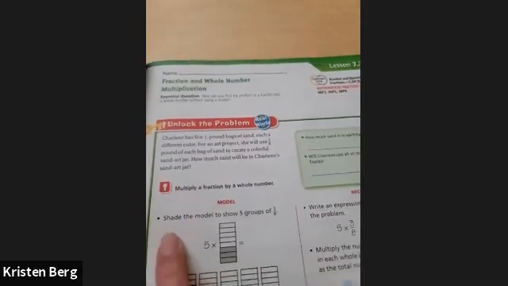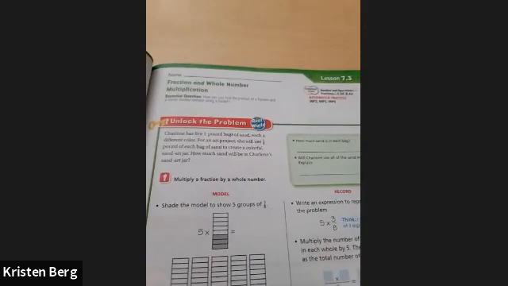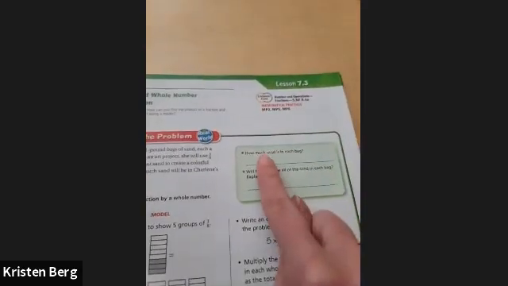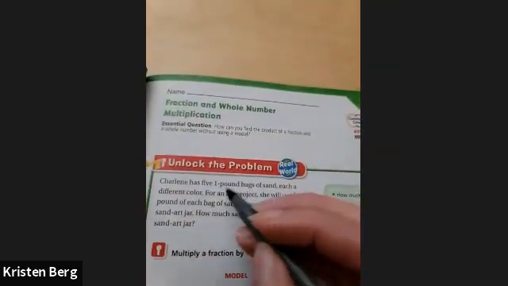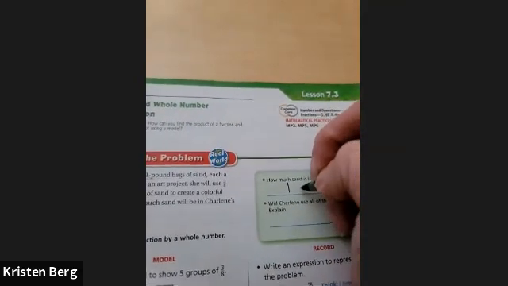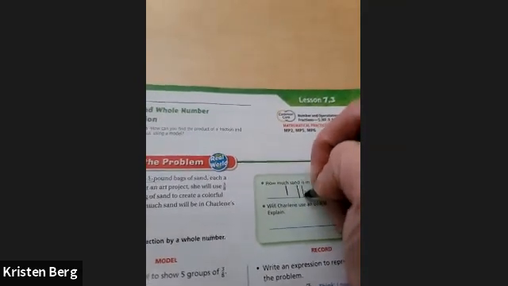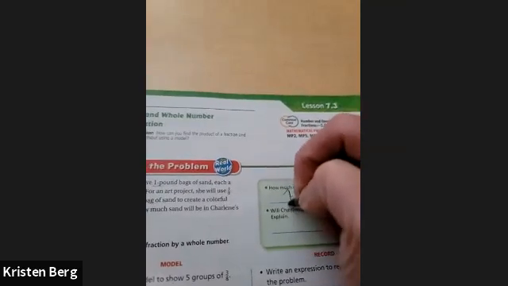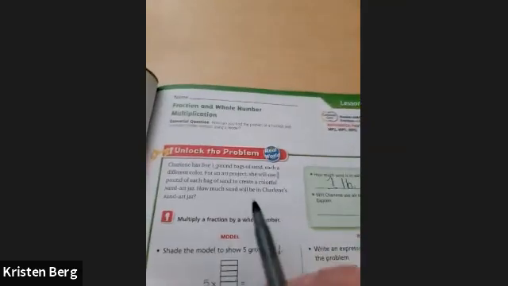All right, so what they're talking about is how much sand is in each bag. So what is in each bag? There is 1 pound. I'm just going to say LB. So 1 LB, LB means pound.